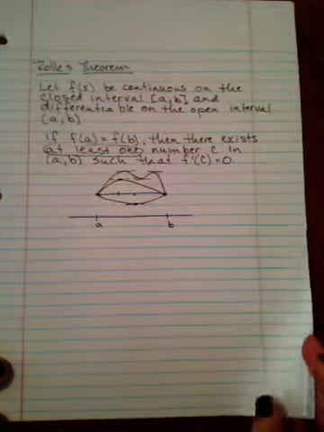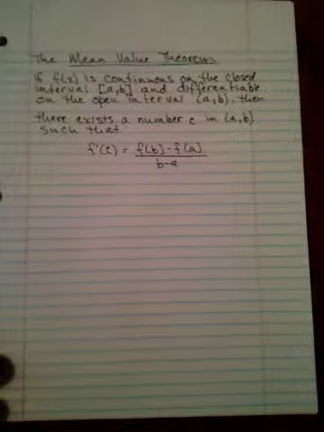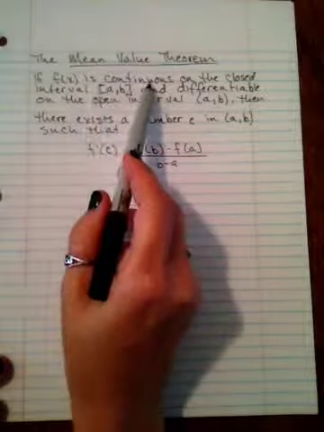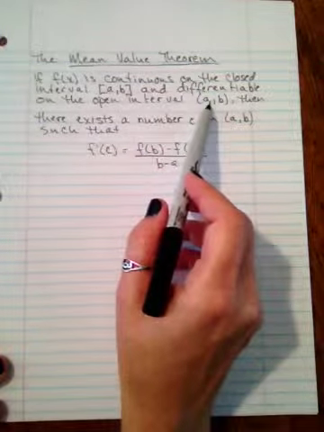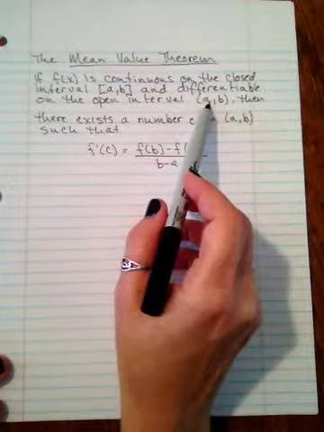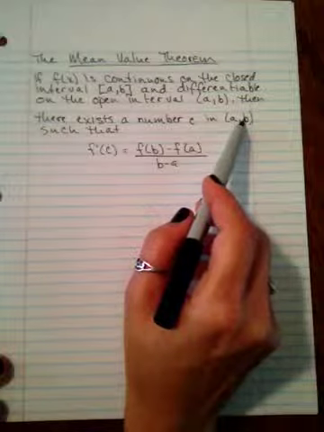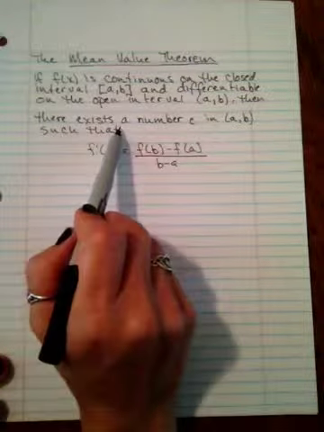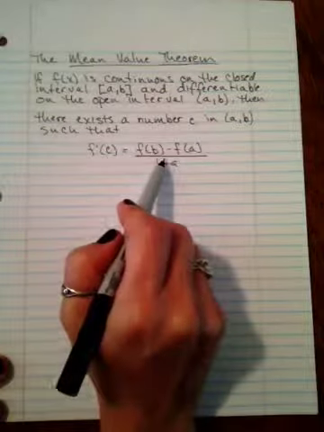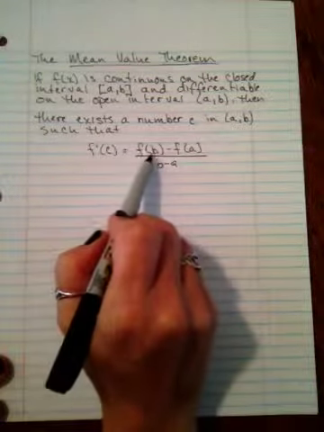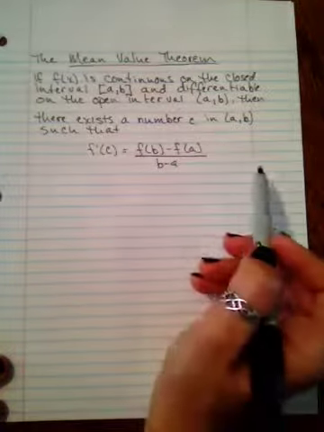So the mean value theorem is the one that students really need to know. So the mean value theorem says if f of x is continuous on the closed interval and differentiable on the open interval, so it's starting off the same as Rolle's, then there exists a number c in the interval, so it's still going, such that, and then this looks a little bit different. Instead of saying f prime of c equals 0, we have f prime of c equals f of b minus f of a divided by the quantity b minus a.